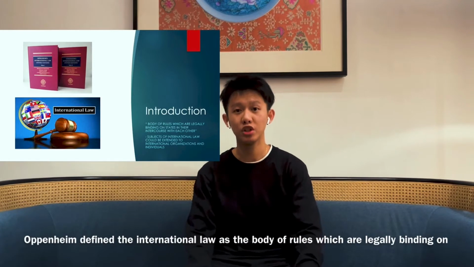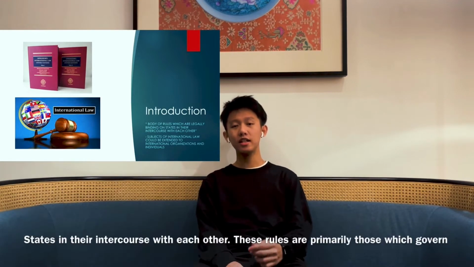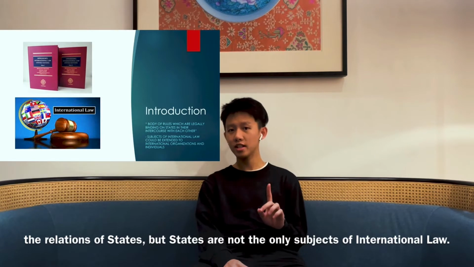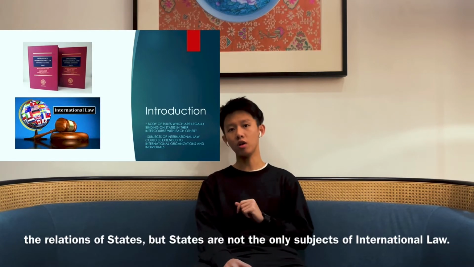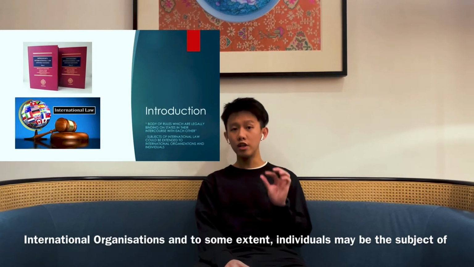Oppenheim defined international law as the body of rules which are legally binding on states in their intercourse with each other. These rules are primarily those which govern the relation of states, but states are not the only subject of international law. International organizations and, to some extent, individuals may be the subjects of international law.